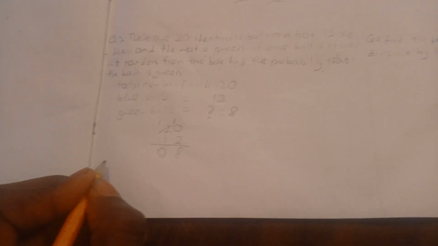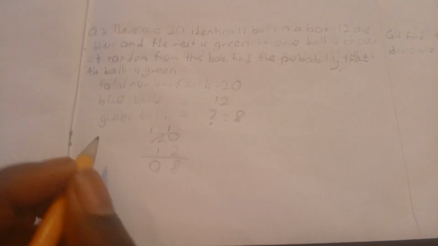Now let's find the probability of obtaining a green ball. Probability of an event equals the number of events over the number of sample space. The number of events is 8.